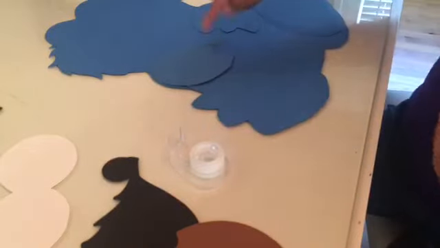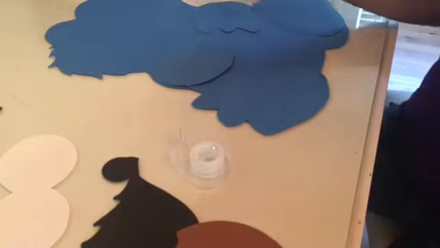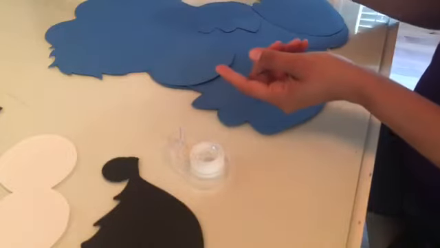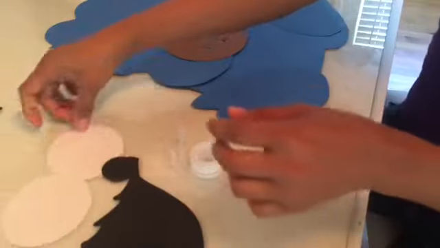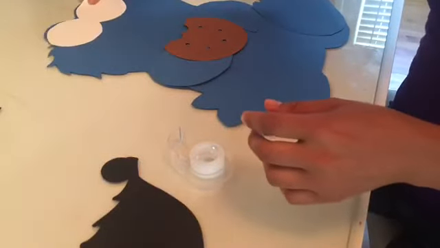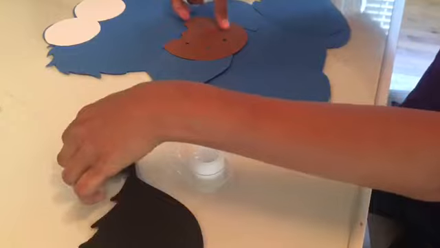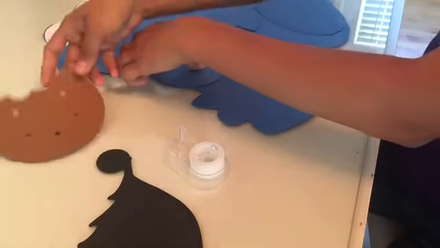The only line left doesn't matter because you can't really see it much, but what I'm working on is making a cookie. So I'm gonna put the cookie right here, and then I'm just gonna continue and do this whole thing, and then I'm gonna show you guys how it came out.